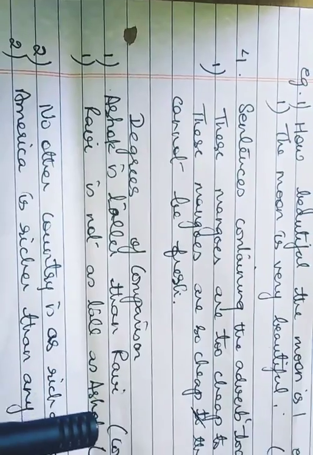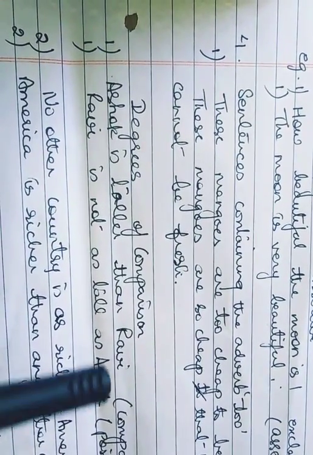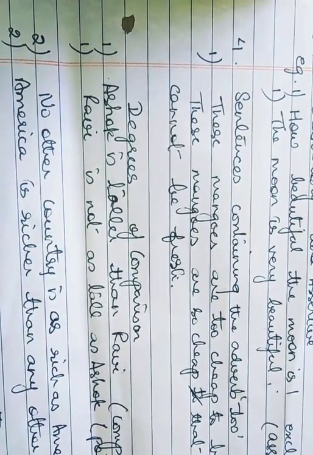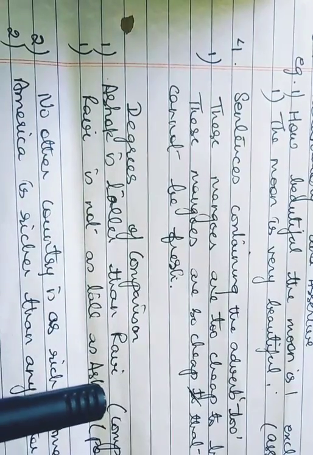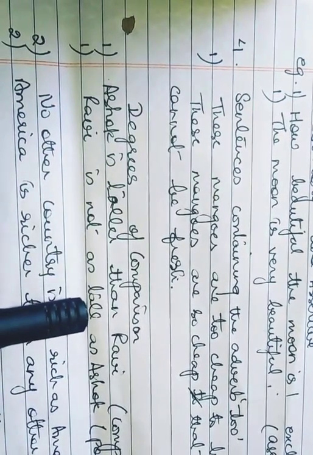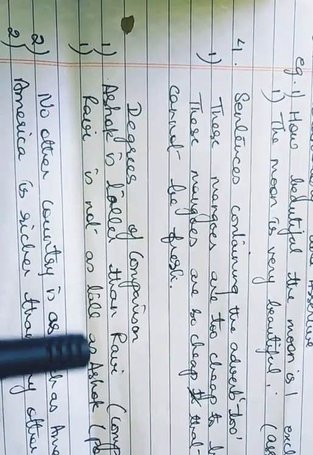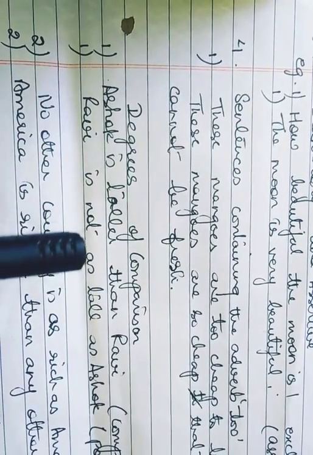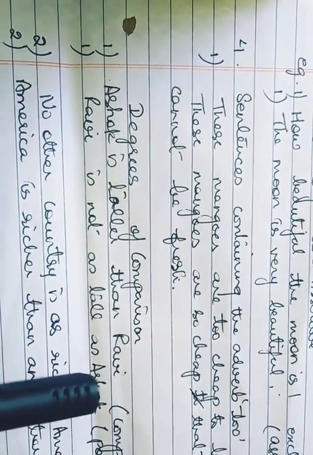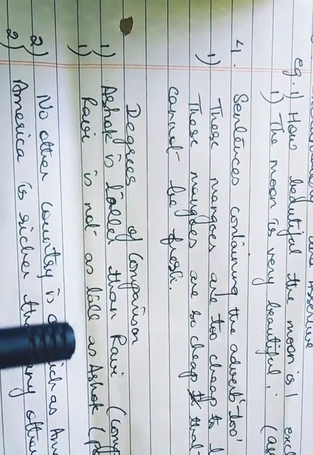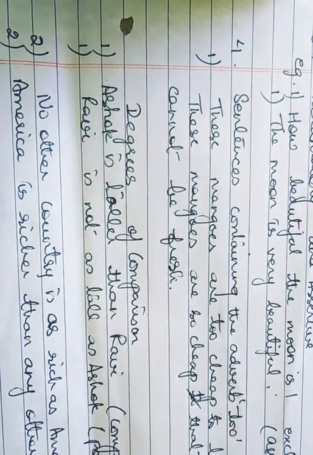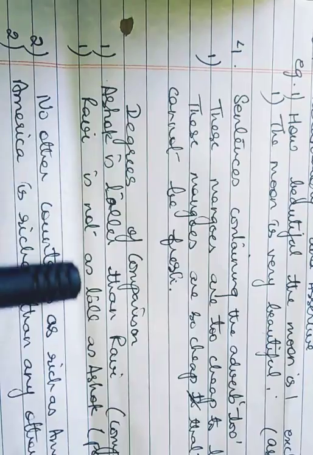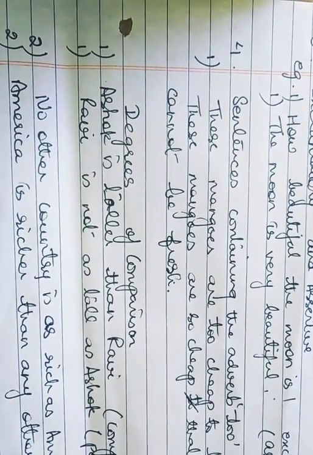Ashok is taller than Ravi. Comparative degree. Ravi is not as tall as Ashok. This would be the positive degree of this sentence given here. Now I have used the word tall here, and I am showing that tall is the positive degree, but using tall in such a manner that it doesn't change the meaning. So by using as and as, we can create a positive degree and we can change this comparative sentence to a positive sentence by this method.